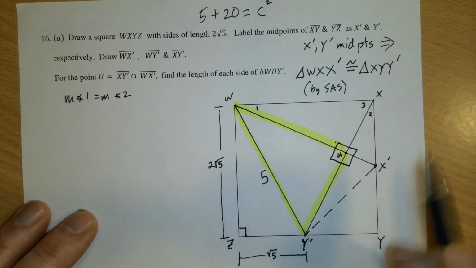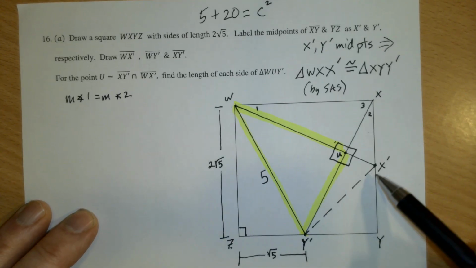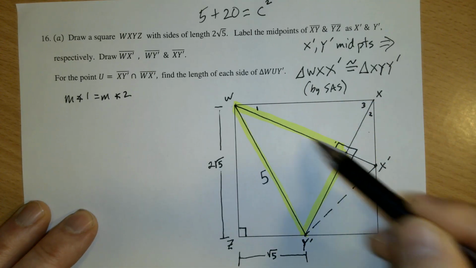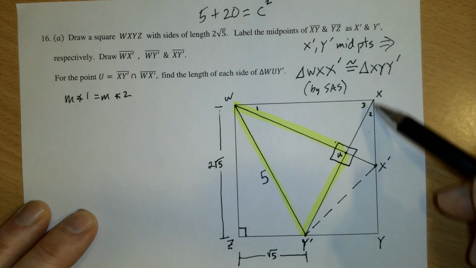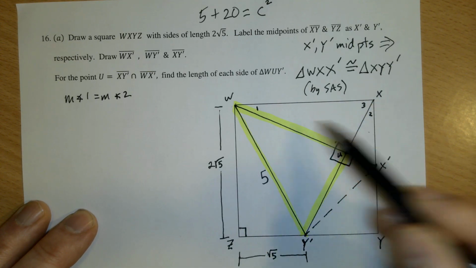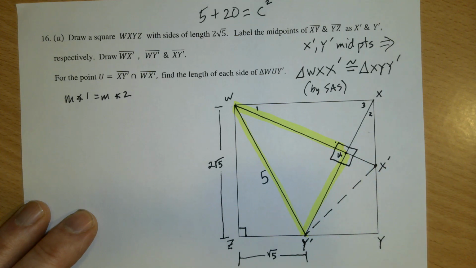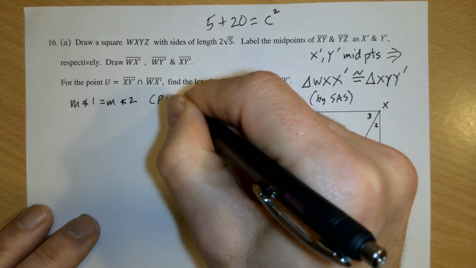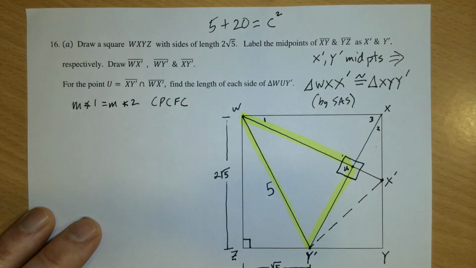Why do we know that? Because we've got two congruent triangles. Here's one, here's the other. And angle 1 corresponds with angle 2. So I'll go ahead and say corresponding parts of congruent figures are congruent.